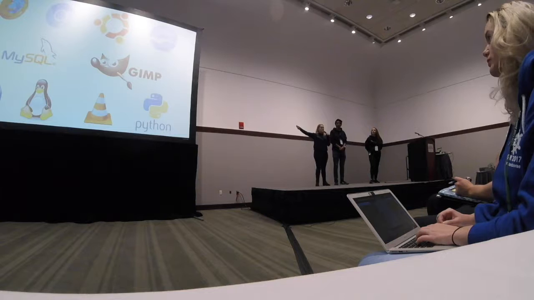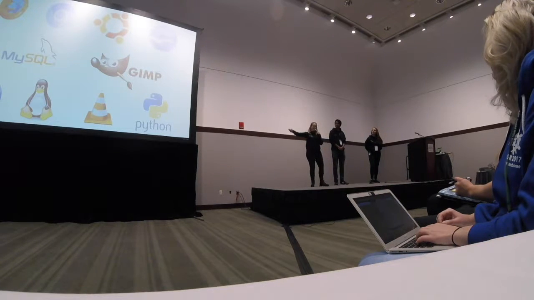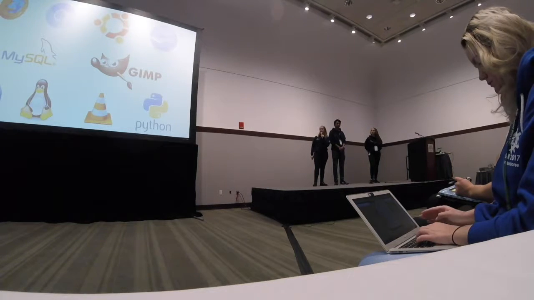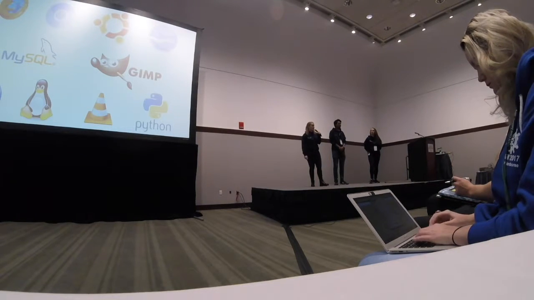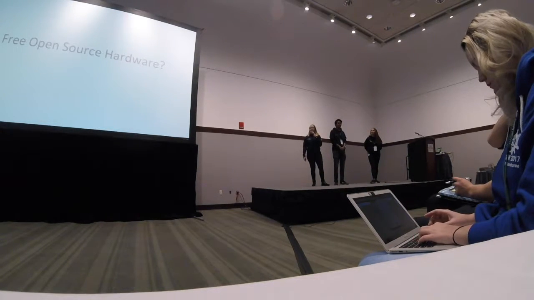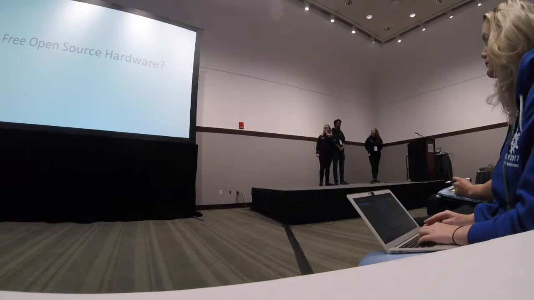You can see at the top there's Mozilla Firefox. The penguin there is Linux. It's a bit like an operating system like Windows. And this cone here is VLC, which is a media player, and which, if you haven't used before, you definitely should be. So, free open source software.